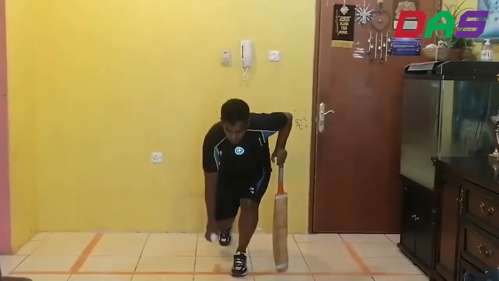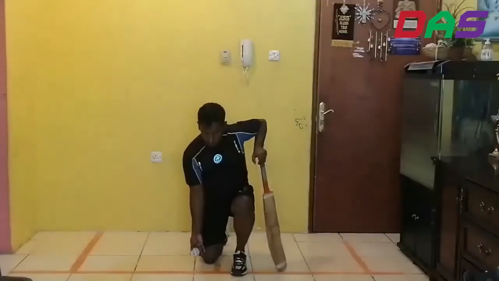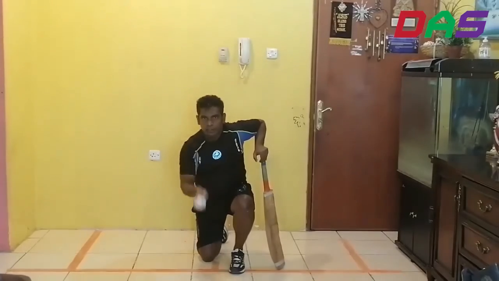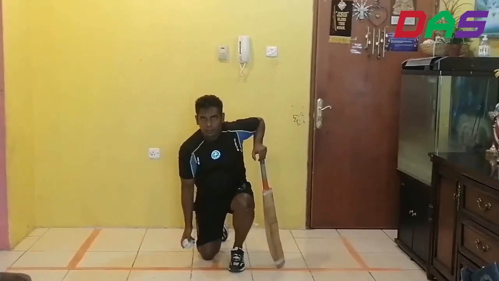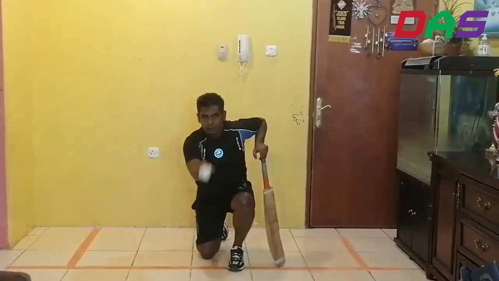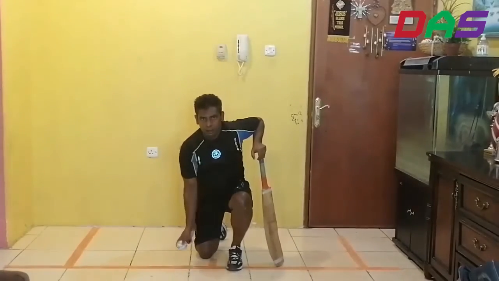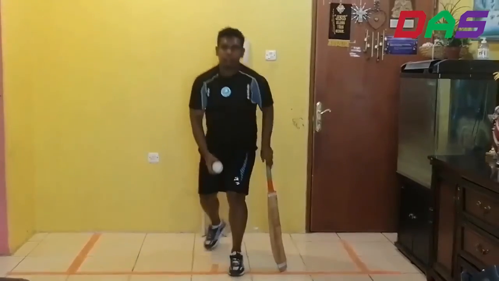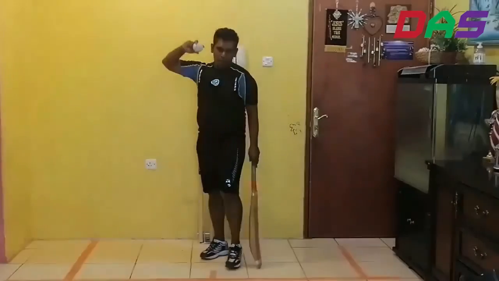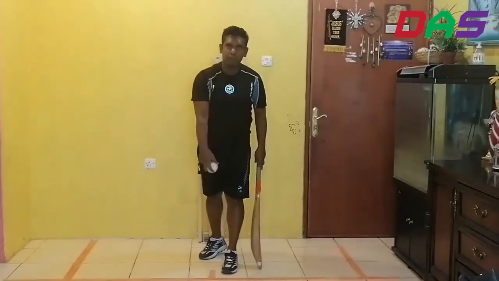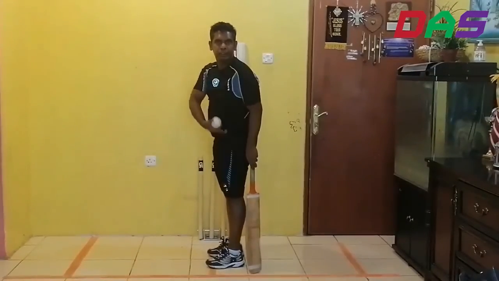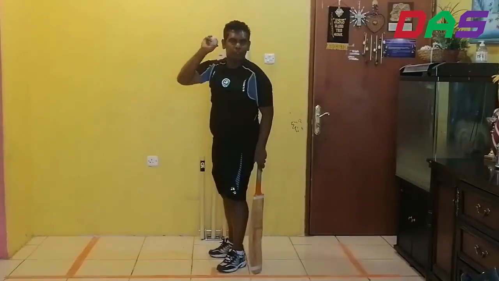Let your father bowl this way, between the chest and your hip level. Once you do this exercise, then let your father bounce the ball between your hip and the chest level. Keep on doing 20 times each exercise.